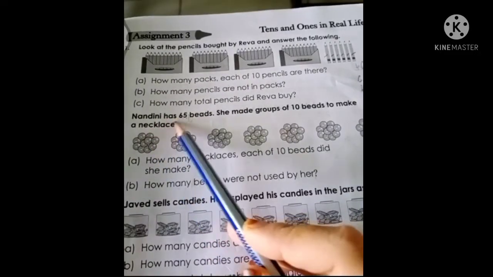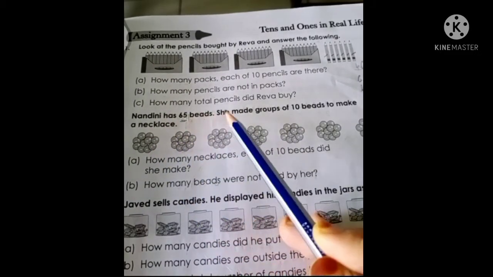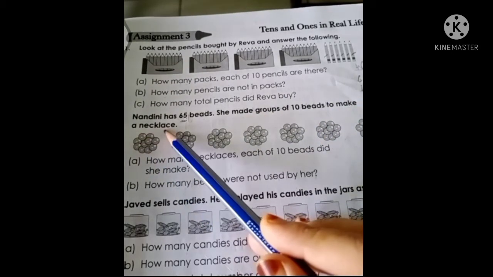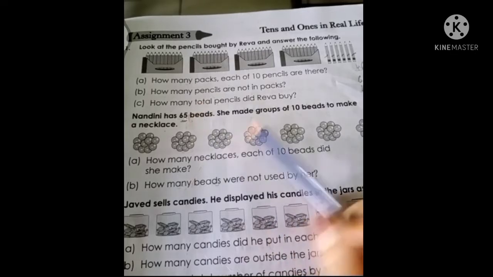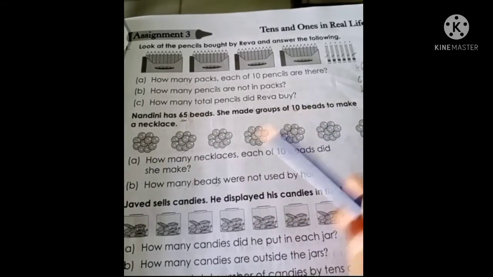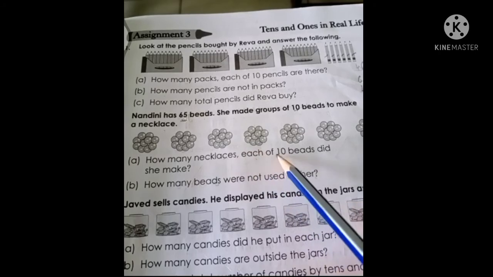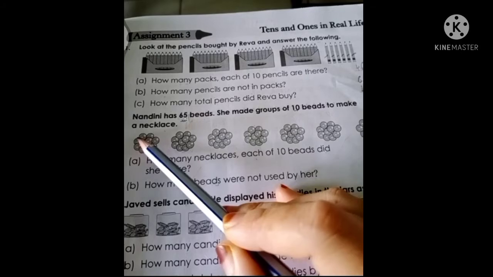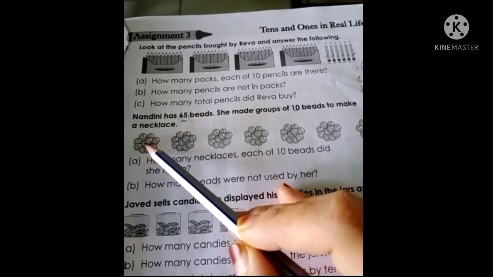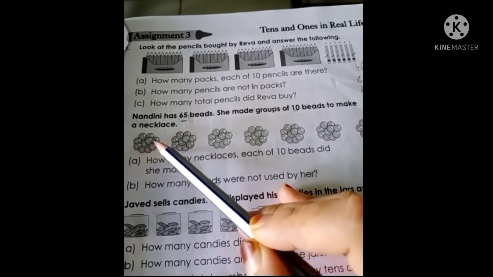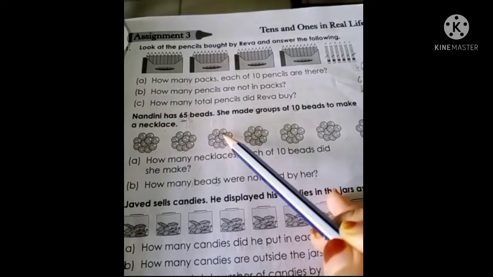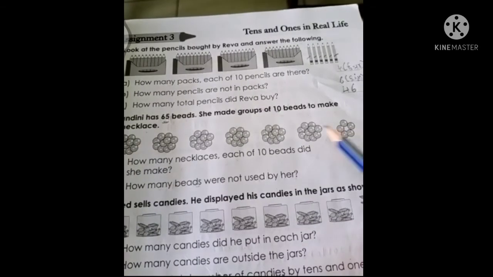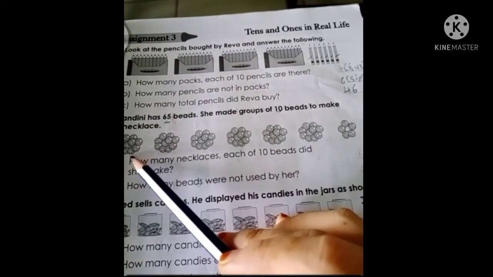Next, Nandini has 65 beads. She made groups of 10 beads to make a necklace. To make one necklace, she used how many? 10 beads. Now, how many necklaces, each of 10 beads, did she make? So, students, if you see here, 1, 2, 3, 4, 5, 6, 7, 8, 9 and 10. So 10, 10, 10, 10, 10, 10 and here not 10, right? So how many packs of 10 beads, students?